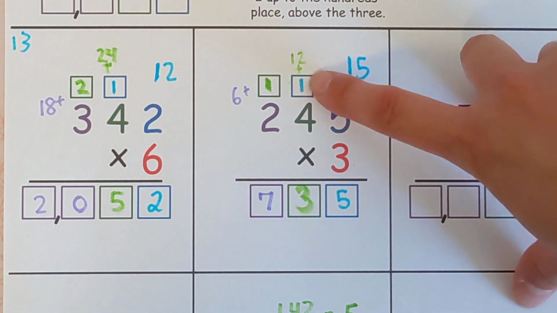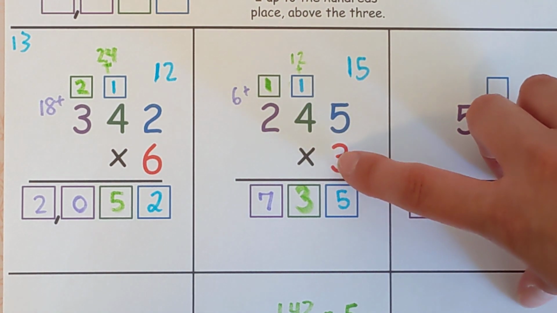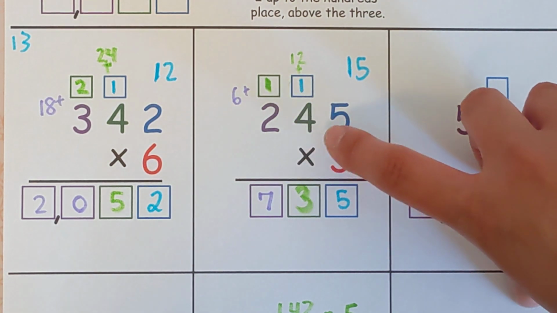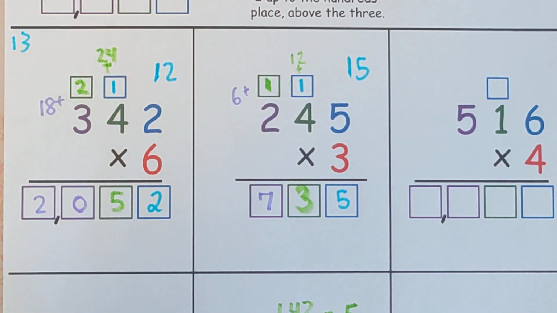3 times 5 is 15. 3 times 4 is 12, plus 1 is 13. 3 times 2 is 6, plus 1 is 7.